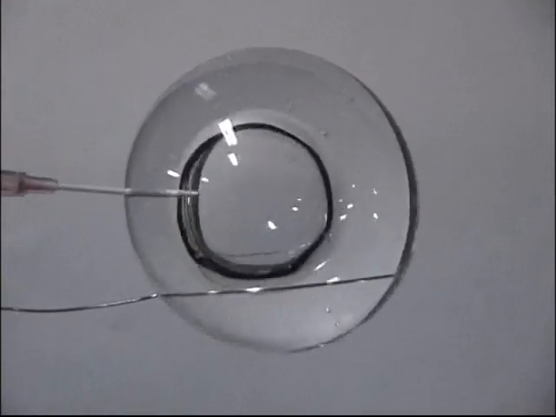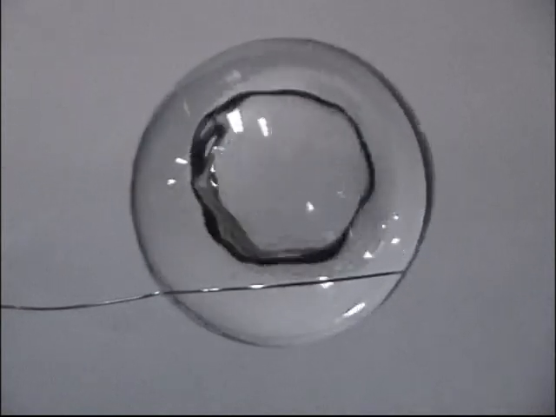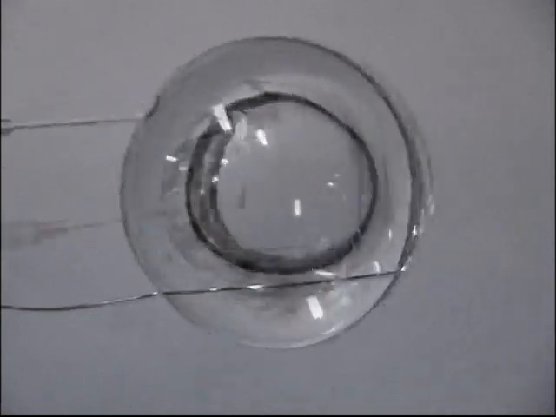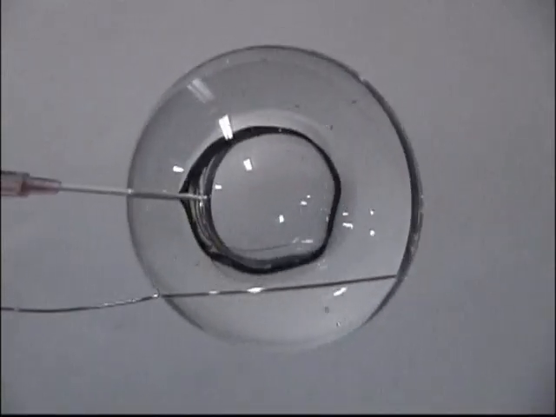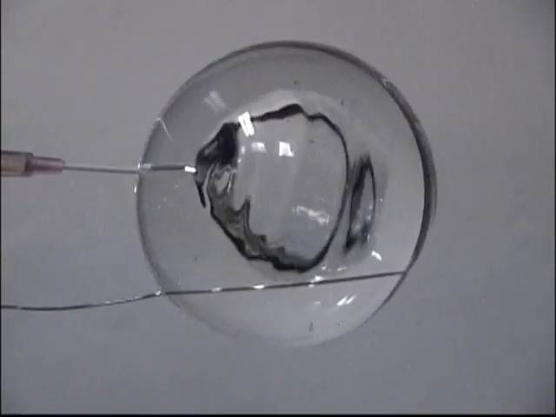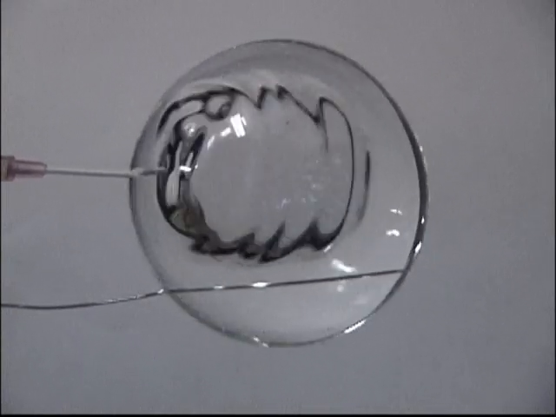Symphony of Spheres. Here we have about a 3-inch diameter sphere of water with a 1.5-inch diameter bubble inside, and we are adding more air to the bubble. And in the process of doing this, it drives the bubble into some delightful oscillations.